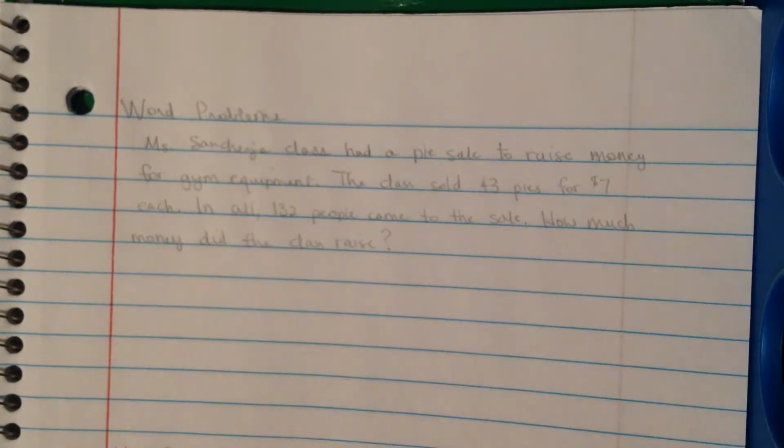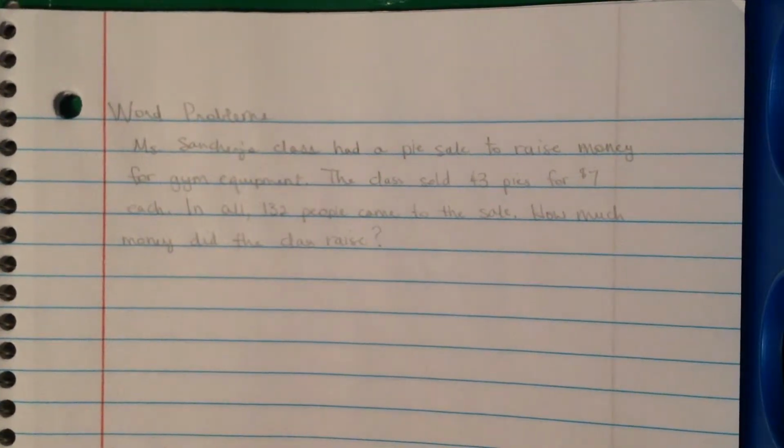This lesson focuses on identifying information that's necessary or not given to solve a word problem. We've been working really hard on word problems lately, and it's really important to figure out when a word problem has too much information or not enough information, or sometimes even has hidden information that we have to figure out. So the first one we're going to talk about is too much information.